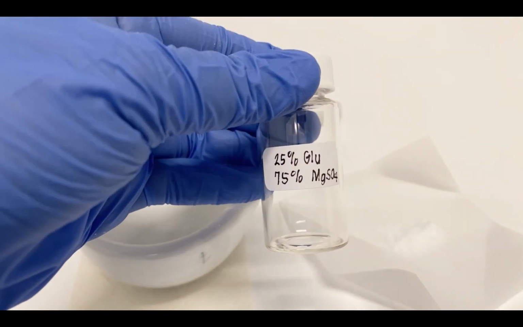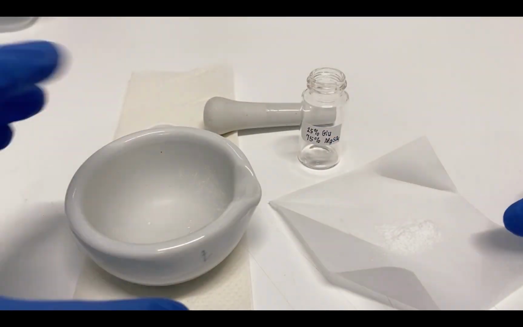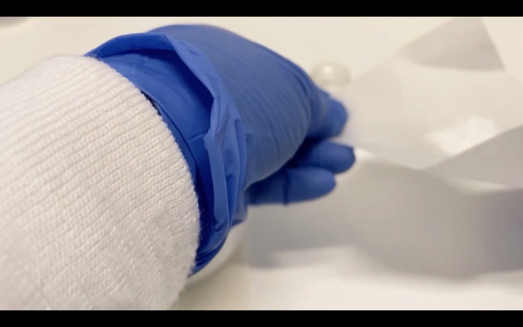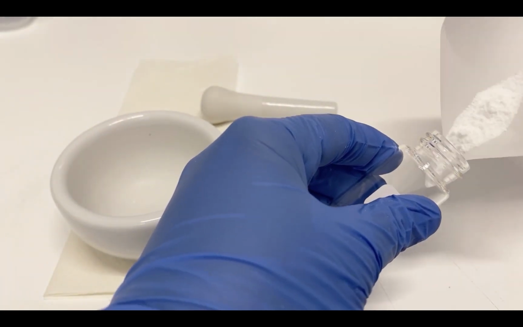Prepare your vial and properly label it with the identity of the mixture. Lastly, carefully transfer your triturated solid mixture into the vial and be careful not to spill it around.